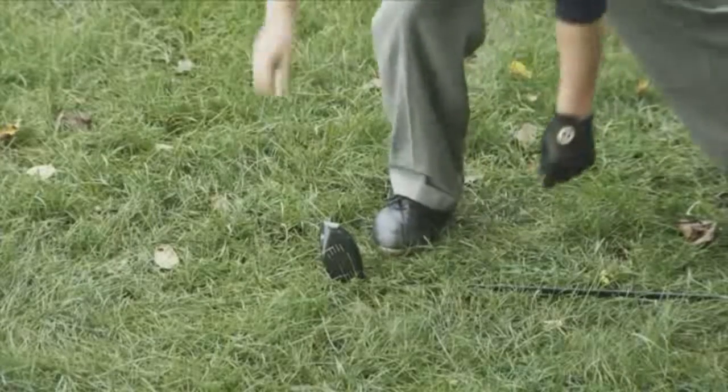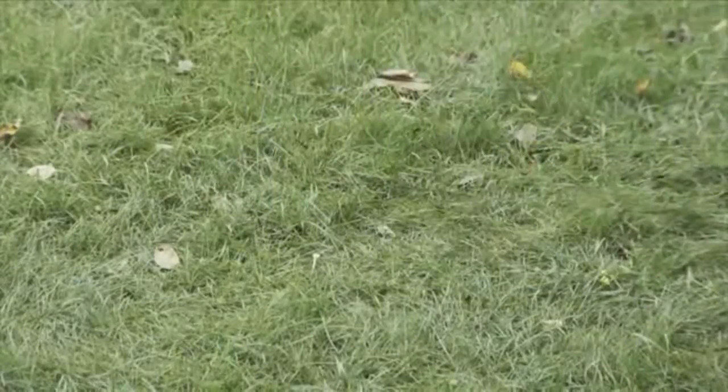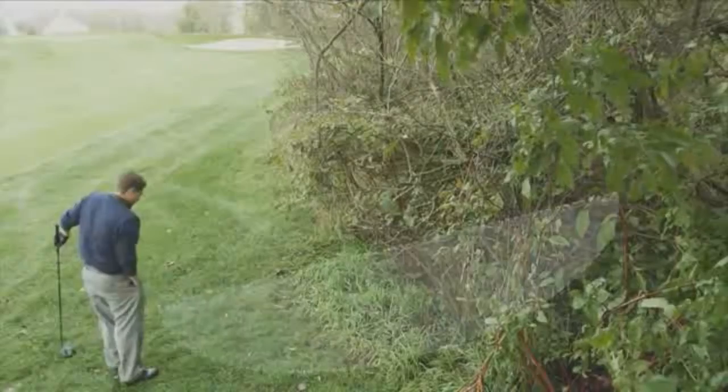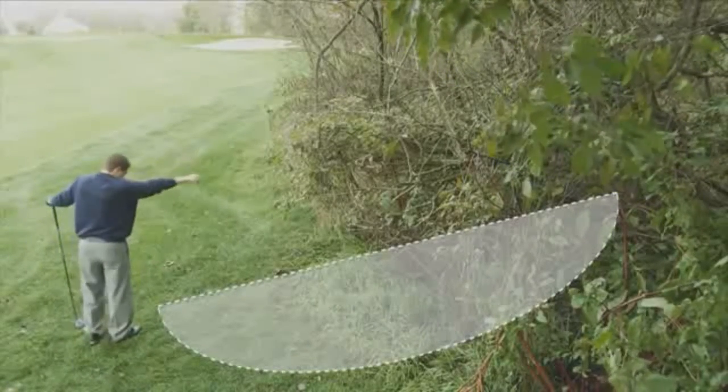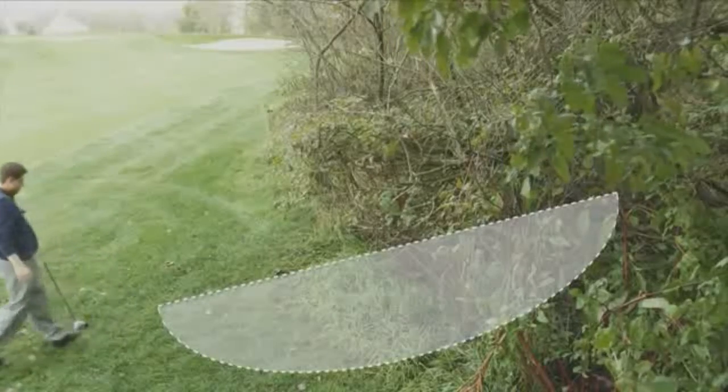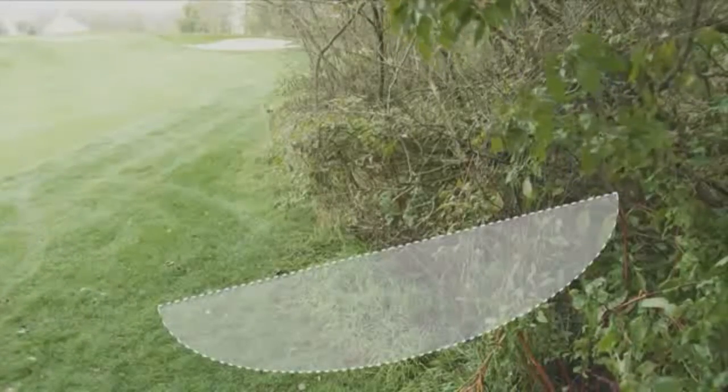You can use any club in your bag to measure the 2 club lengths. Most people use their longest club to make their dropping area as big as possible. The ball you drop can be either your original or a substituted ball.